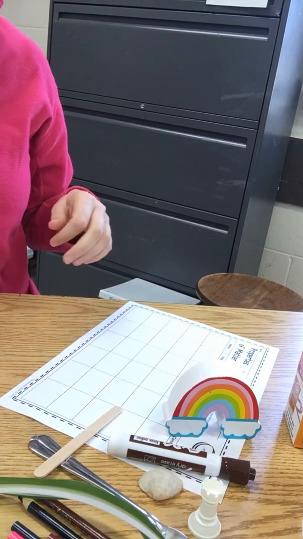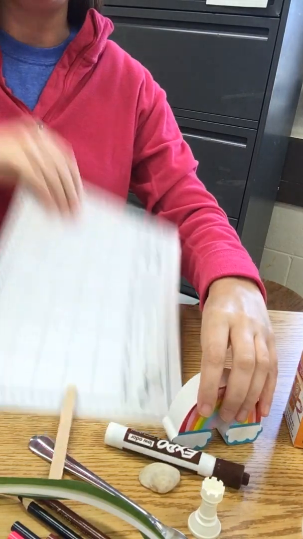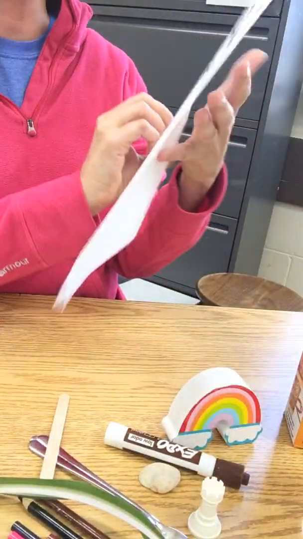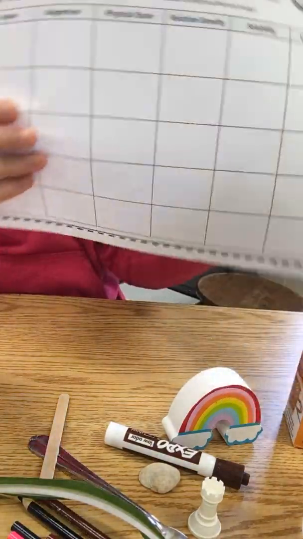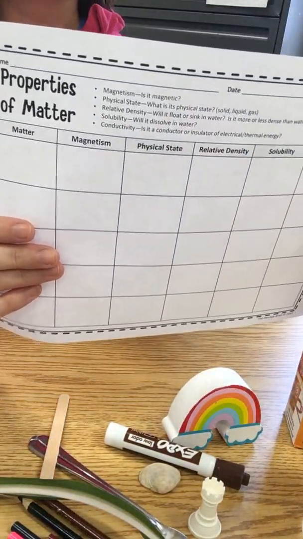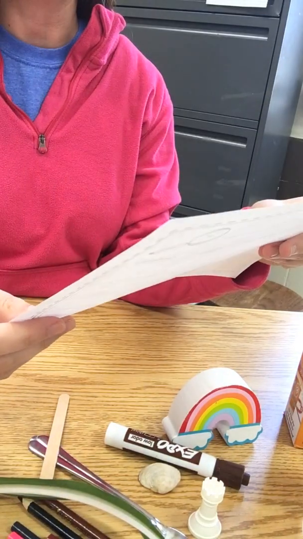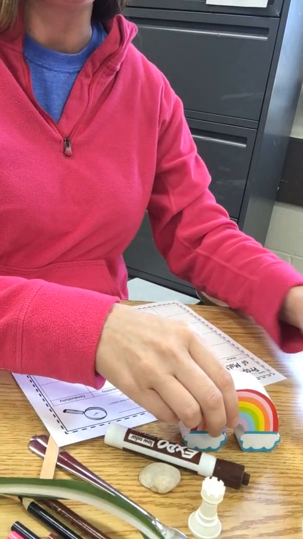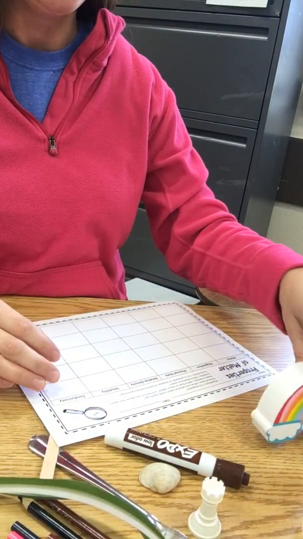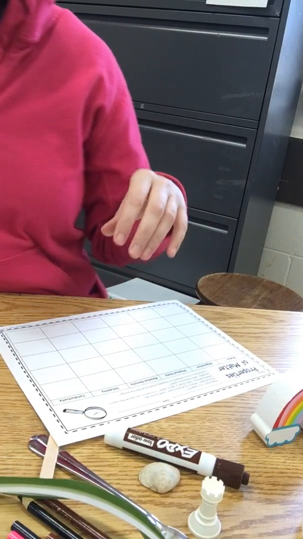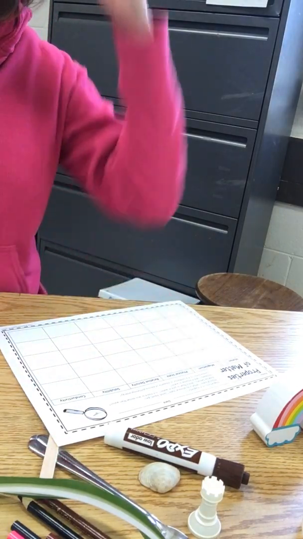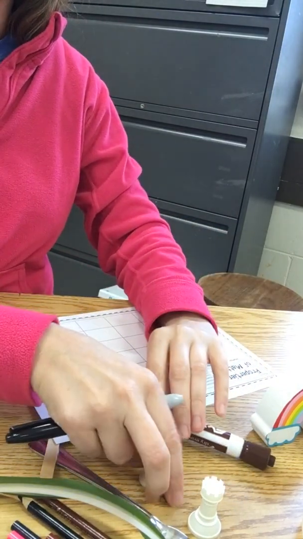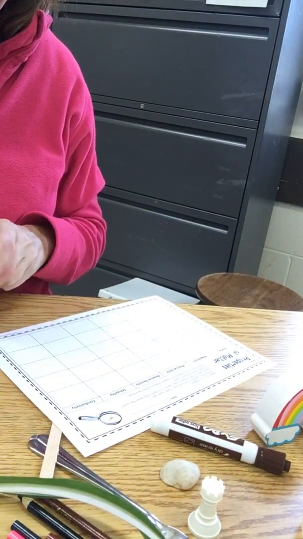What we're going to do is test their properties and record the information in this sheet. So we're going to record the type of matter that it is, whether or not it's magnetic, its physical state, whether it's a solid, liquid, or gas, its relative density, which means does it sink or float in water, is it more or less dense than water, its solubility, which means does it dissolve in water, and I don't think any of these items are going to dissolve in water, they're all going to maintain their shape.